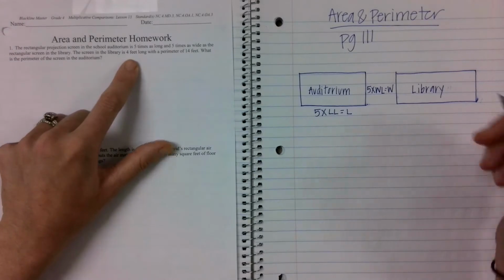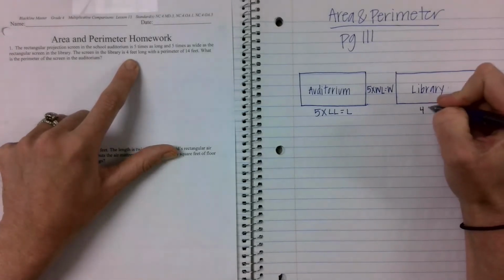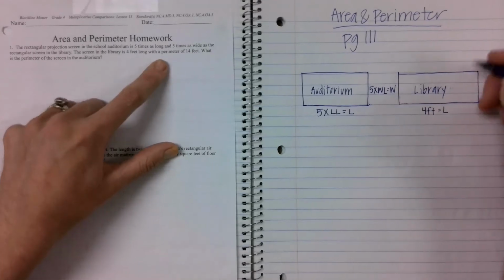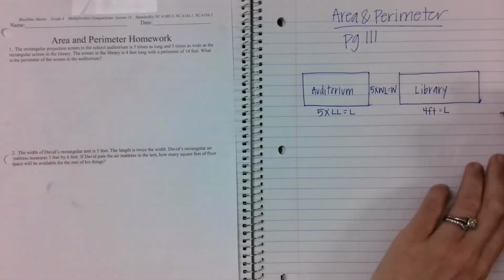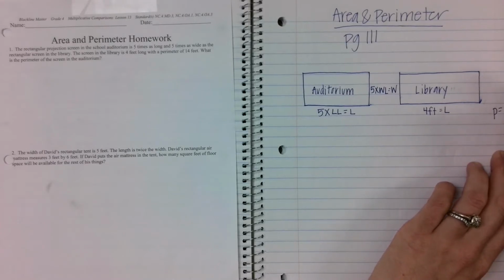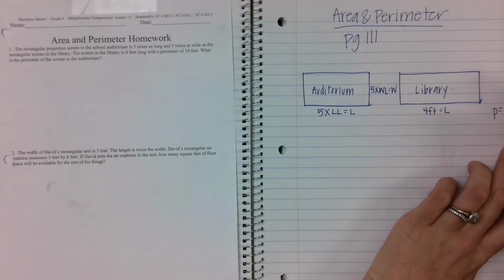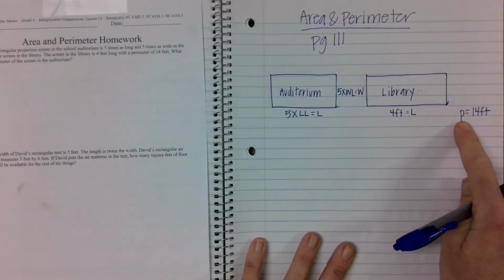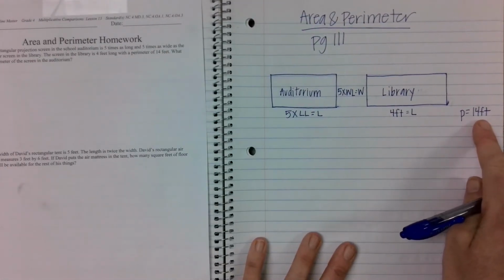The screen in the library is 4 feet long, so I'm going to put 4 feet with the perimeter of 14. So I'm going to put P equals 14. So perimeter P equals 14.